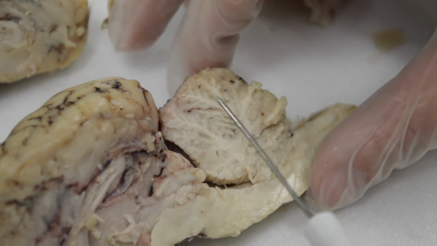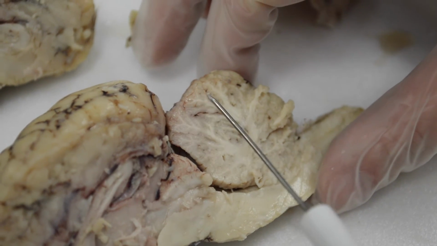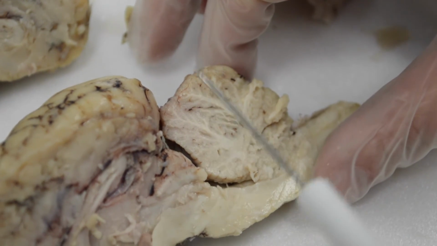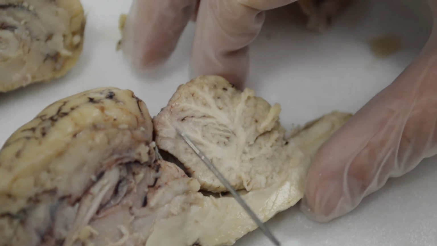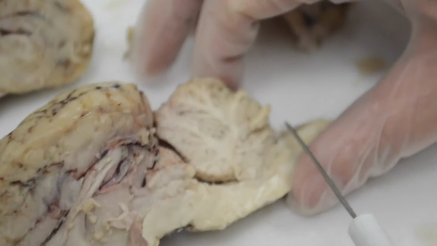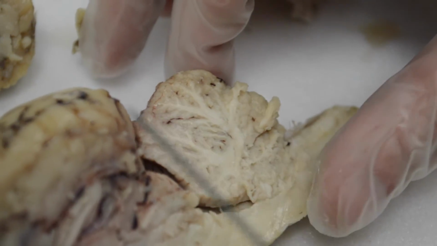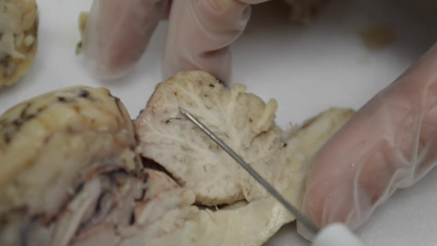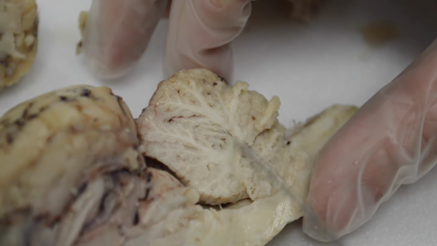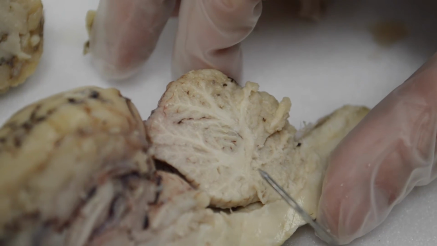And so they named it after how an actual tree looks. So this is the white matter in the center, and around it is the gray matter, and that's to represent the leaves, or the technical term is folia, which also means leaves. So the gray matter is the folia, the white matter is called the arbor vitae.